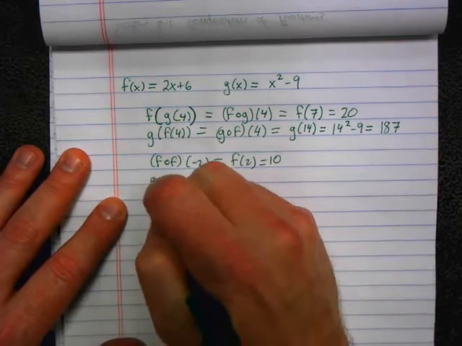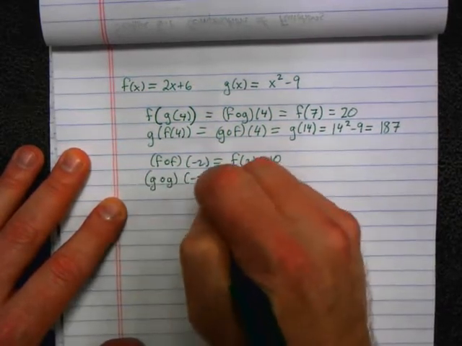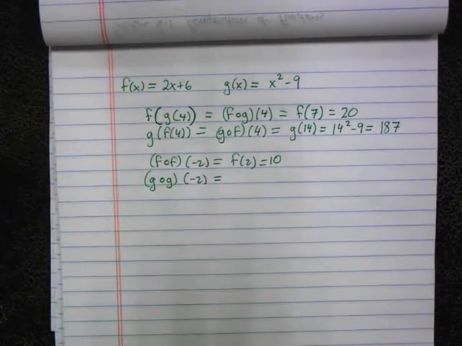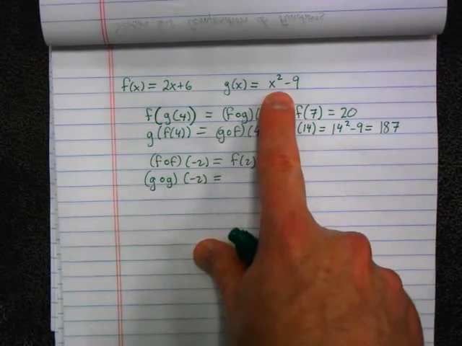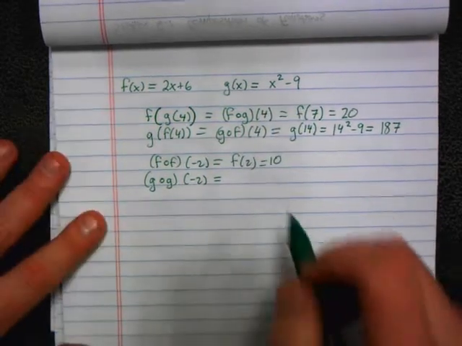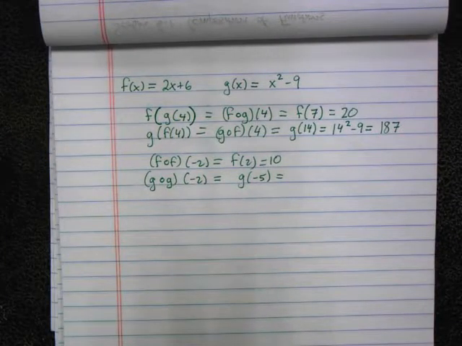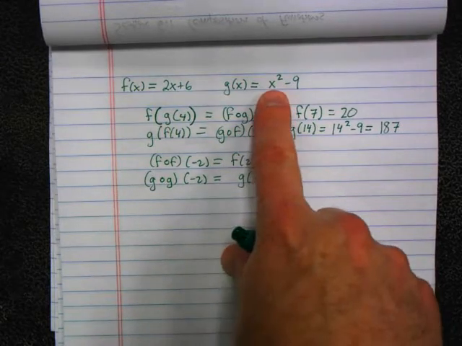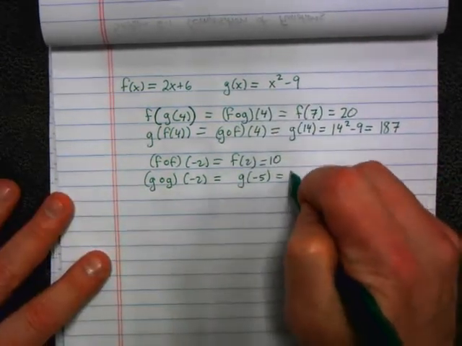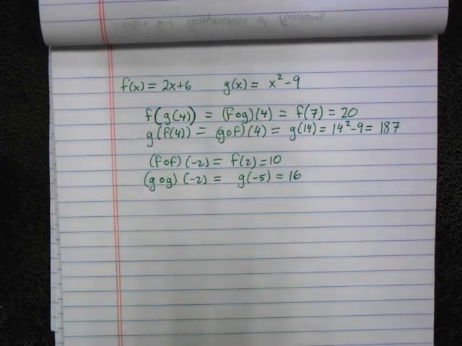How about GOG at negative 2? Same thing, almost. It means take negative 2, plug it into G. That gives you an answer. Take that answer, plug it into G again. So let's see, I plug in negative 2, I get 4 minus 9. 4 minus 9 is negative 5. So then I'm going to take negative 5 and plug it into G again. When I plug negative 5 in, I get 25 minus 9. That sounds like 16. Questions on that?